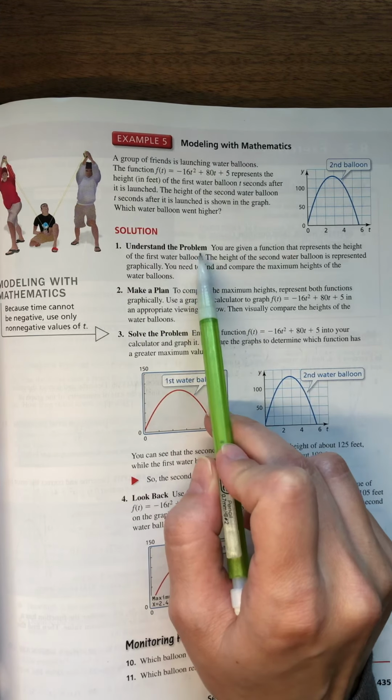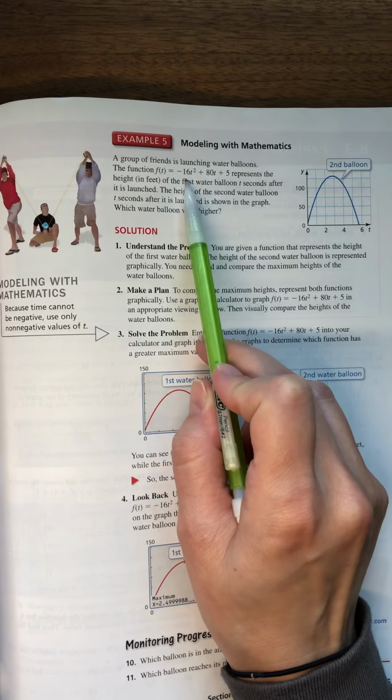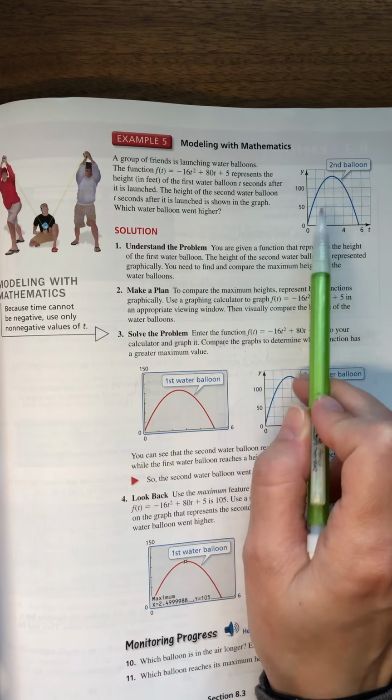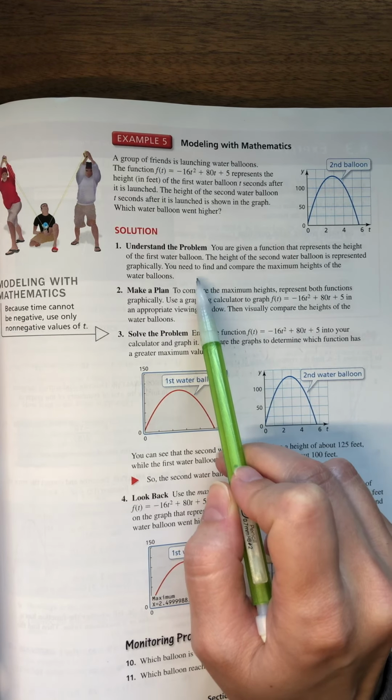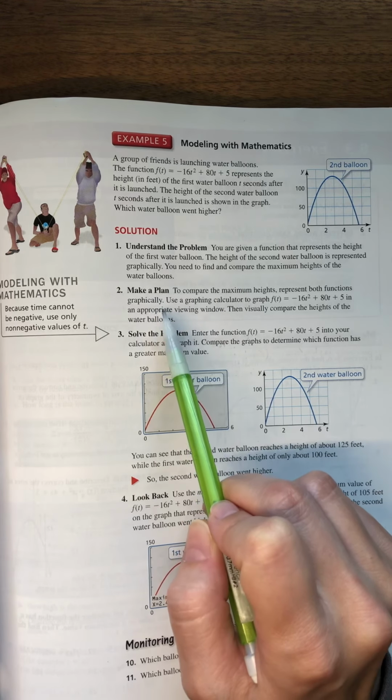First, let's understand the problem. You're given a function that represents the height of the first water balloon, that's the equation, and the height of the second water balloon is represented graphically, and that's the graph. You need to find and compare the maximum heights of the water balloons. We're going to make a plan. This plan is one way that we can do it.